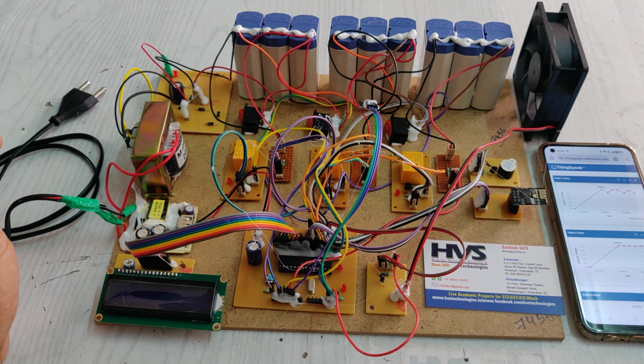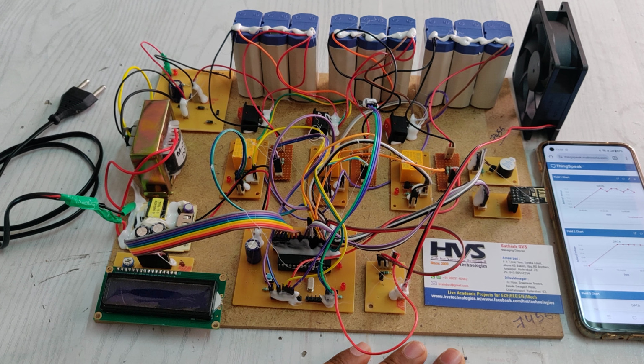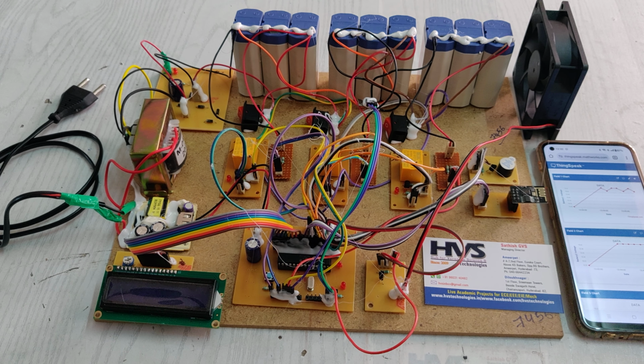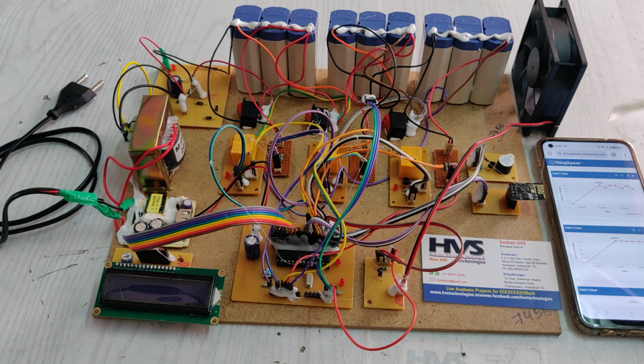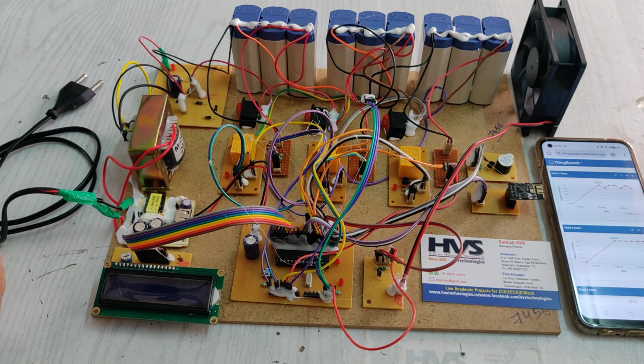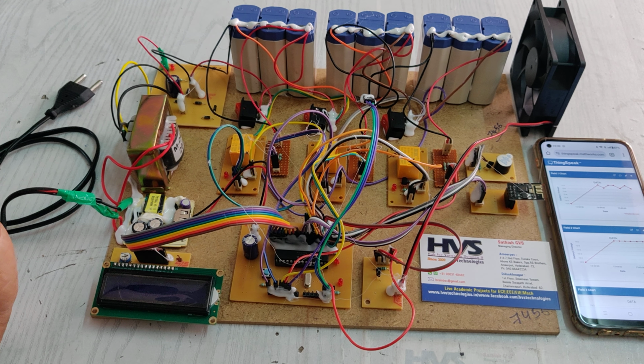Welcome to the project demonstration of IoT battery management system with active cell balancing and IoT to monitor and log the details of these battery packs. So that is a voltage and SOC, SOH values along with the temperature.